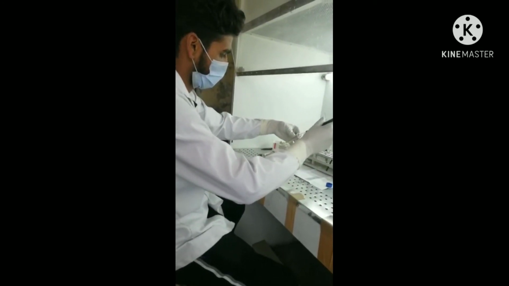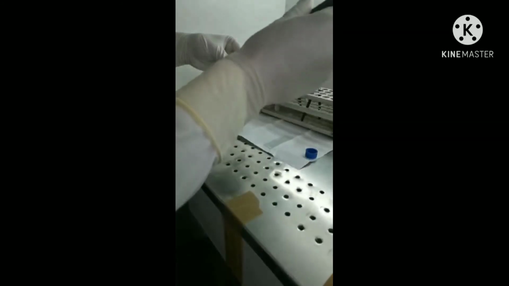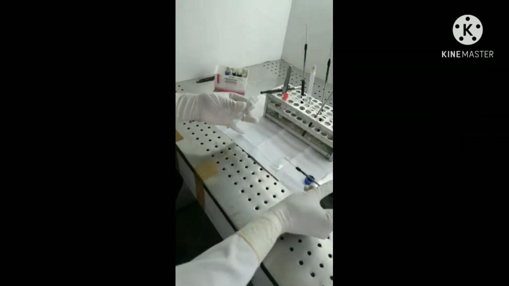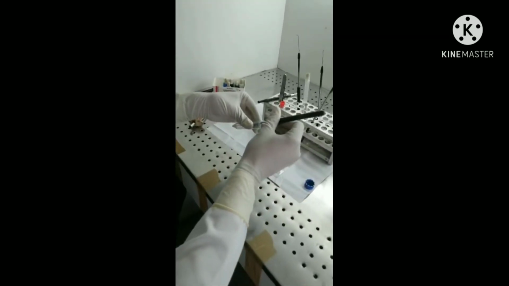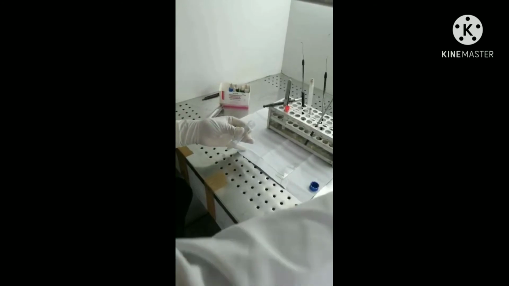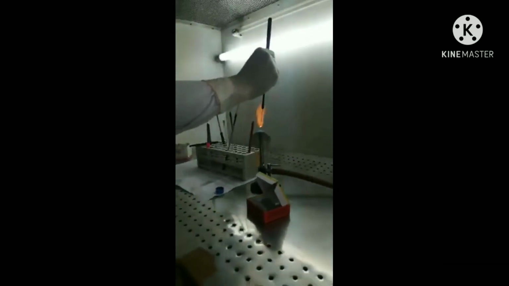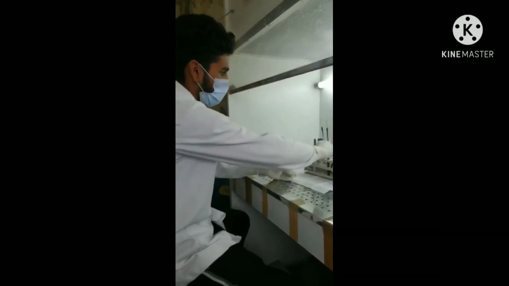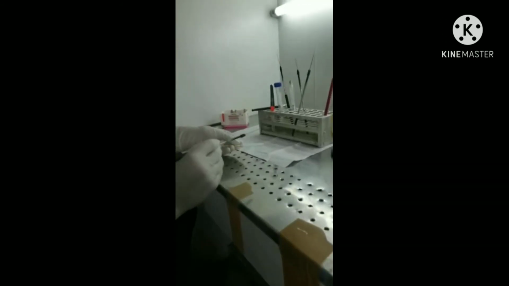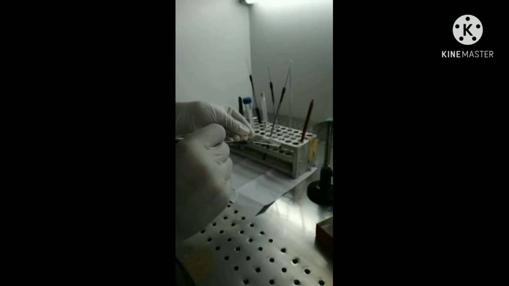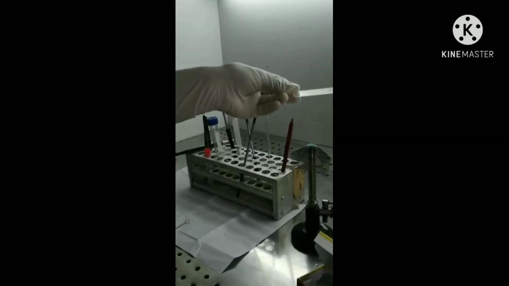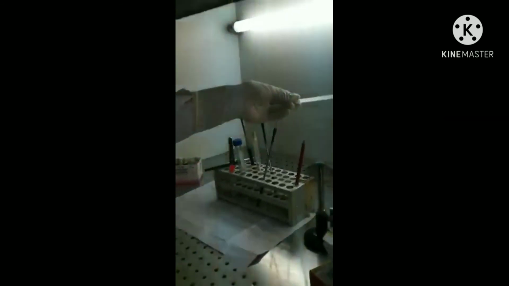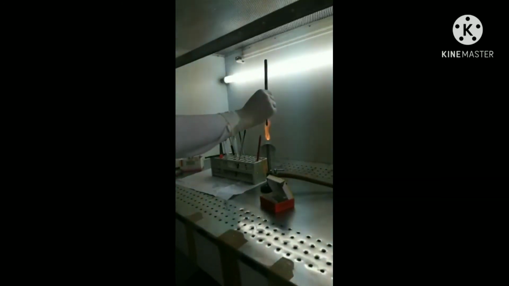Transfer a loopful of sample with the sterile nichrome loop onto the glass slide, and sterilize the nichrome loop by flaming it. Now make a smear. It should be oval shaped and 3 to 5 centimeters. It should not touch the edges of the glass slide. The smear should be thin, and leave it for 10 to 15 minutes to air dry.